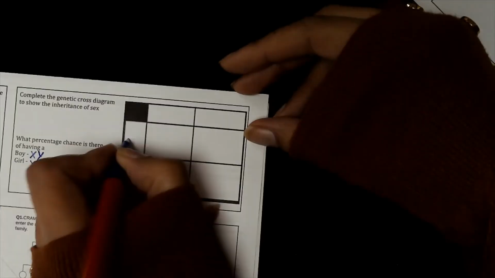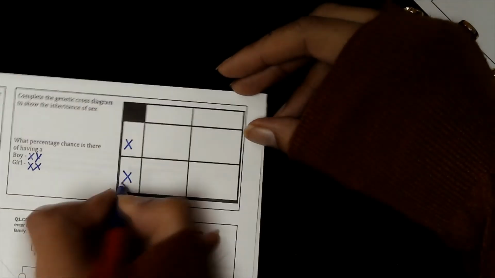So what we then do is transfer these onto the Punnett diagram. Now it doesn't matter whether we put the sperm at the top and the egg on the side or vice versa. It doesn't make a difference as long as we get them into the correct order. Okay, so if it was going to be a girl, it would be represented by two X's.